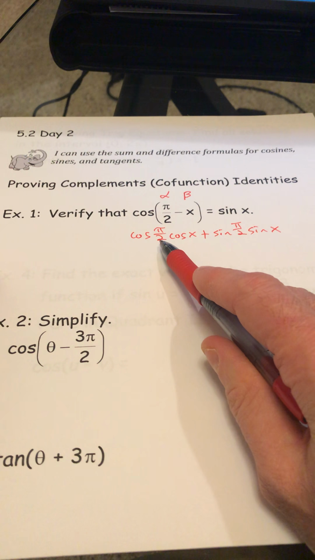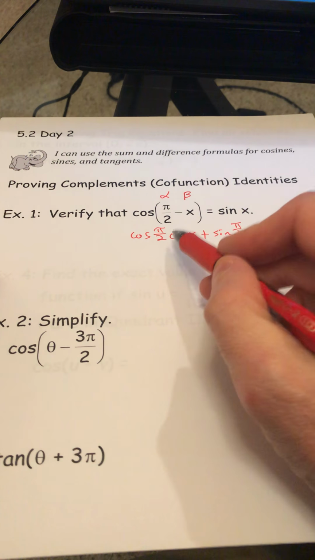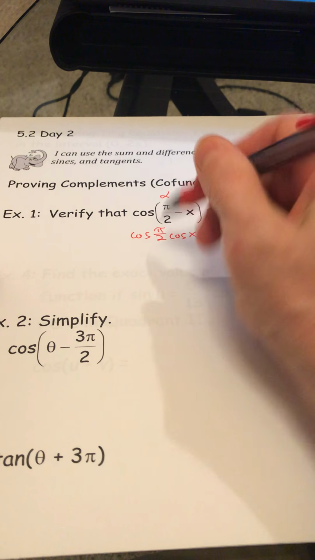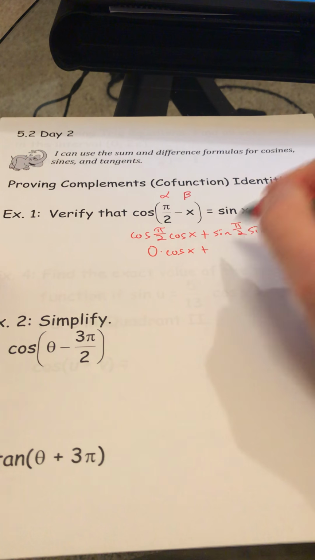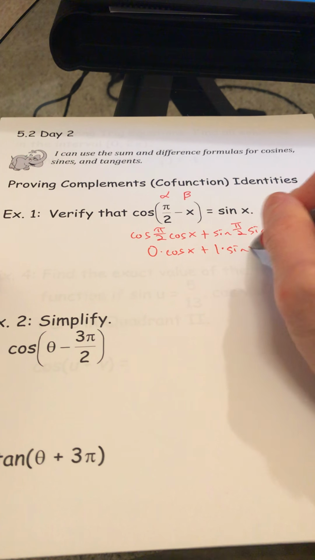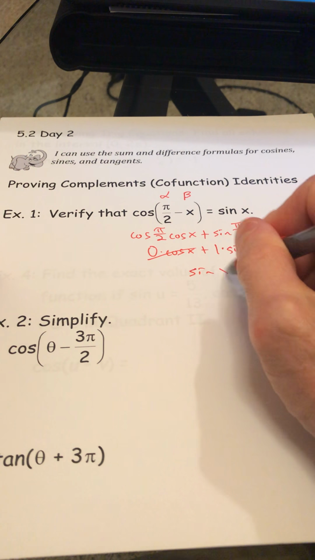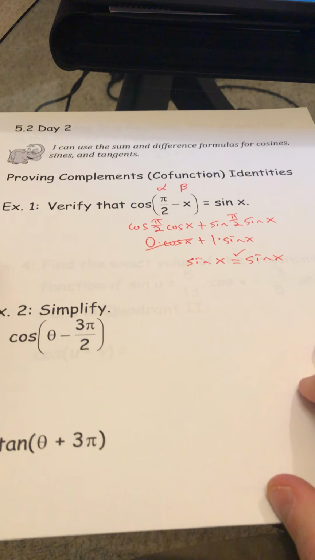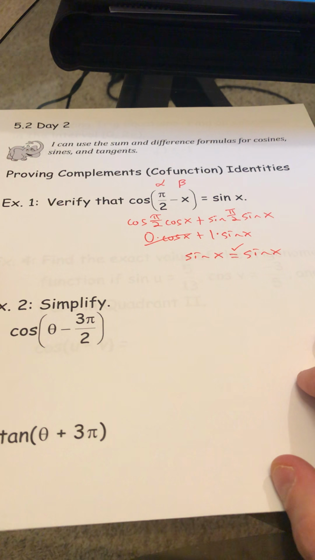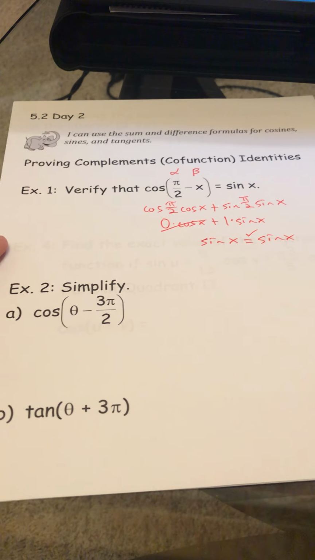Well, cosine of pi over 2, when you refer to your unit circle, I'm not going to grab that for the simple one, but cosine of pi over 2 is 0 times cosine x. The sine of pi over 2 is 1. And so then that cancels. All we are left with is sine of x does in fact equal the sine of x that we were supposed to have it equal. So there is one example of using one of those actual identities along with the formulas.